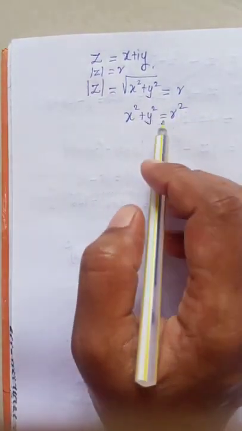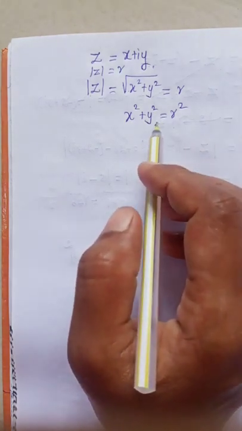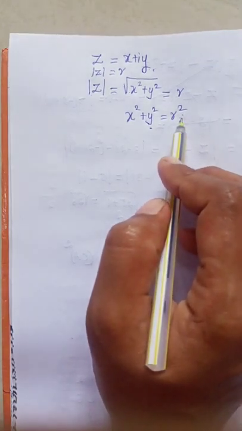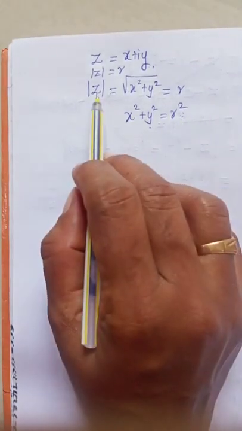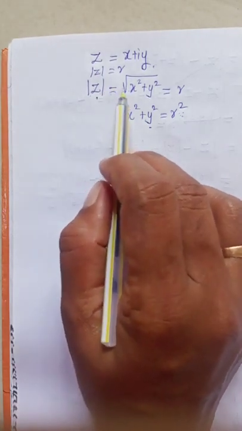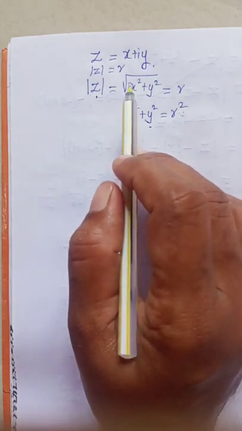This we know is the equation of a circle with center at the origin and radius R. So only modulus Z means, what is the meaning? Minus Z0 is not there, that value is not there. That means the center is the origin.